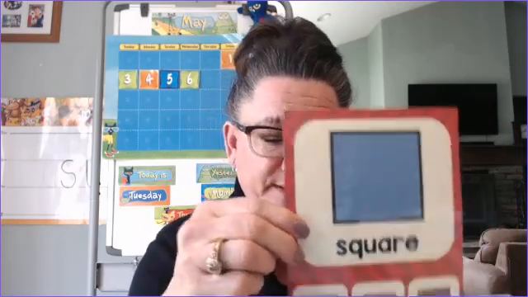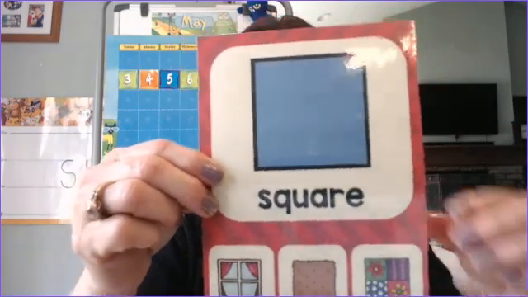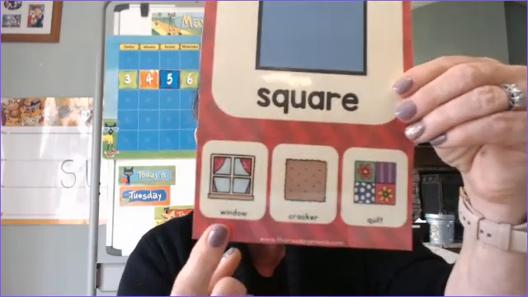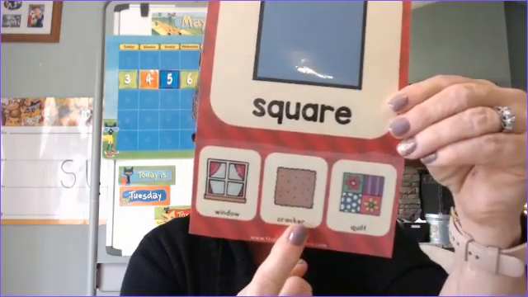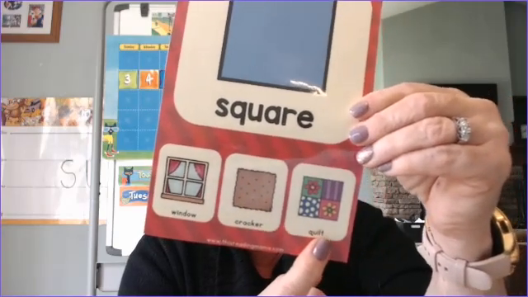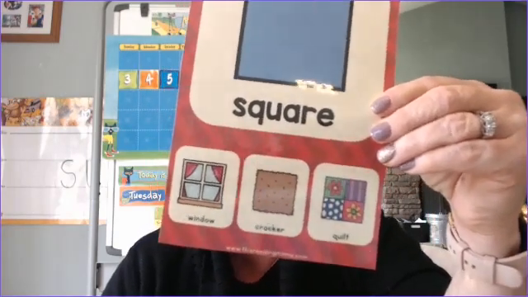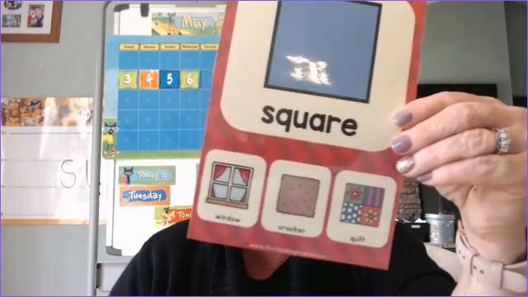Let's think about things in your house that are the same shape as a square. Let's see what they are. What do we got here? Oh, maybe your windows are squares. Maybe they're rectangles. Crackers are squares. A quilt is a square. So lots of squares. And just the same way that some of the picture frames at your house might be a rectangle, they could be squares too.